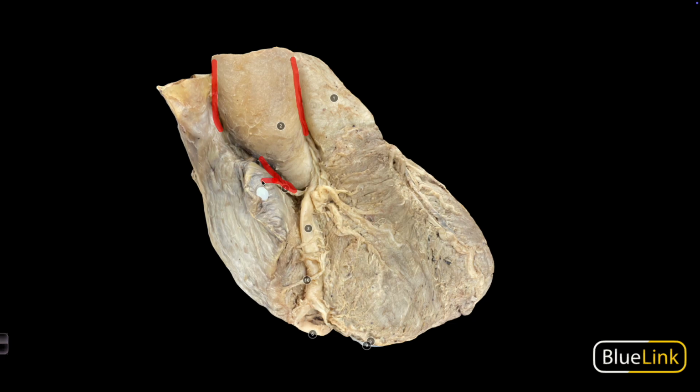And then there is the SA nodal branch going to the SA node, and the RCA is going to continue on down this way, and it will give rise to the right marginal branch, which serves the right ventricle along the inferior margin of the heart.